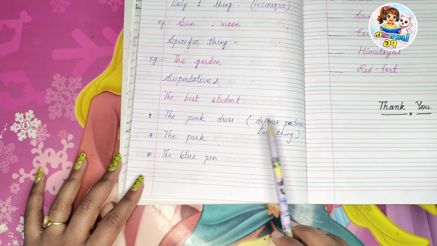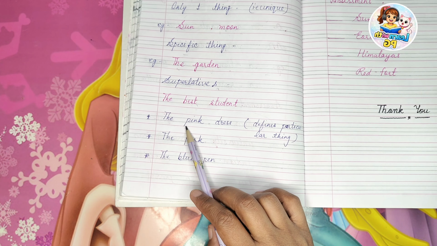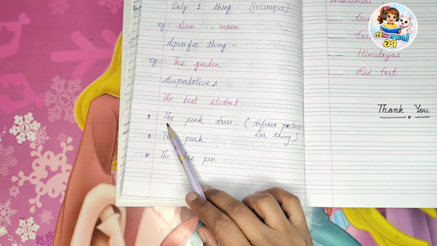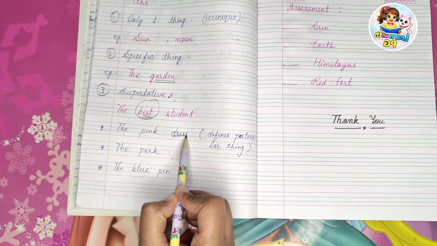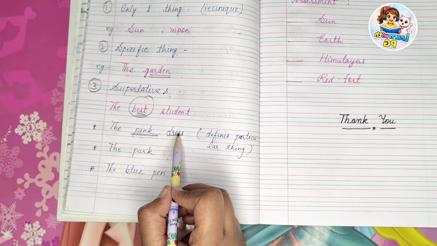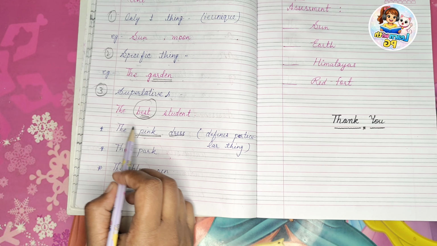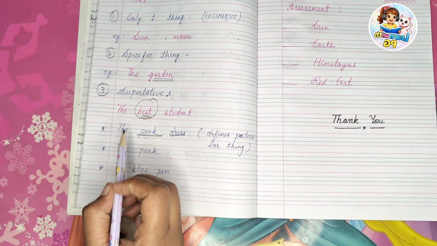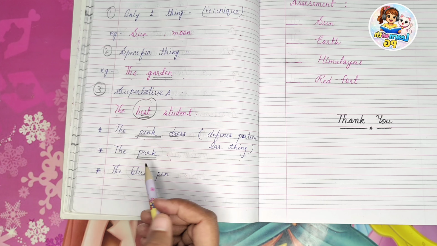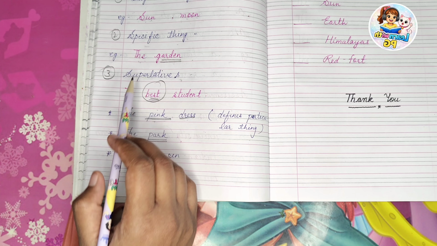And here we can see the word which defines the particular thing. Before that we will use article the. Dress. We can say a dress, but we are indicating with the words pink dress. Here pink defines this dress, that the color of the dress is pink. So before this word we will use article the. The same with the park. This is a particular park. We use the before particular things or a particular place.